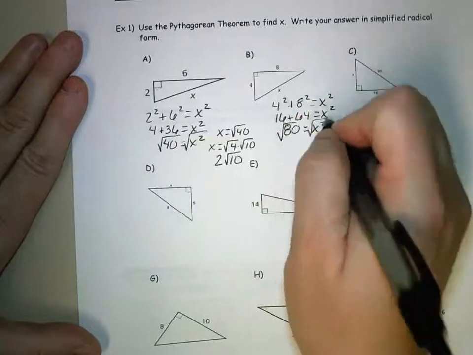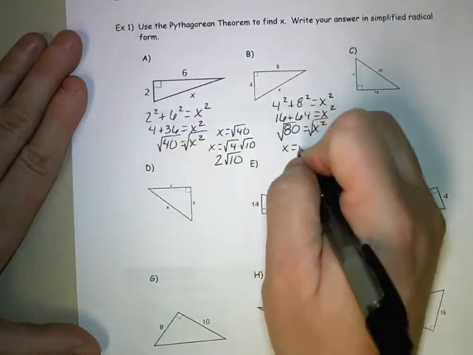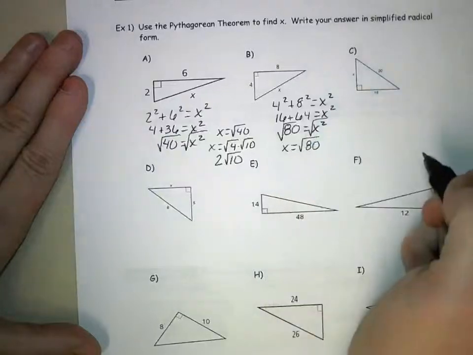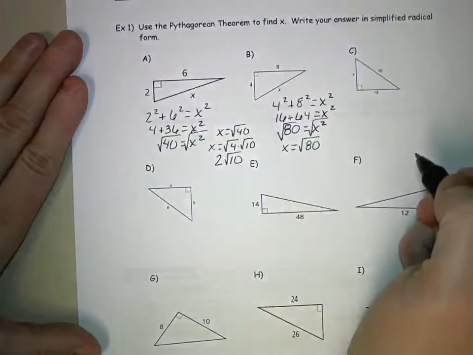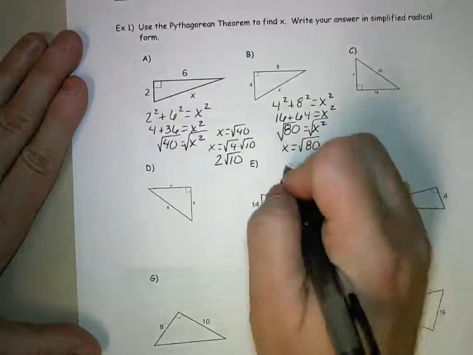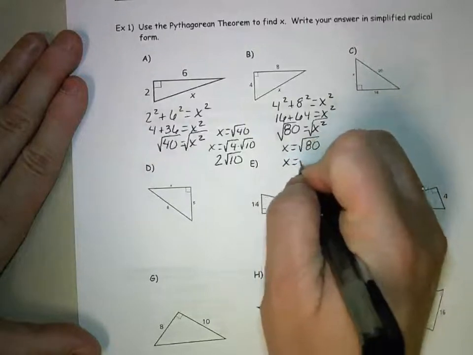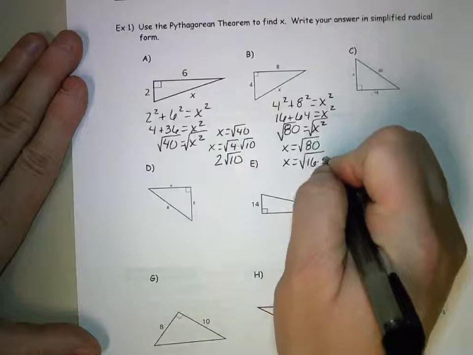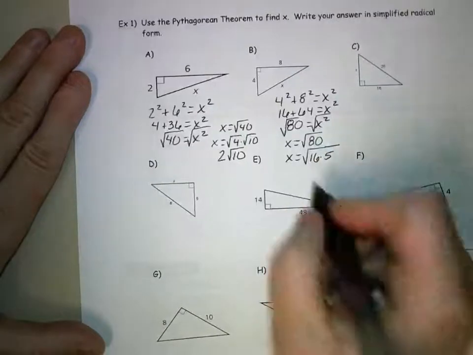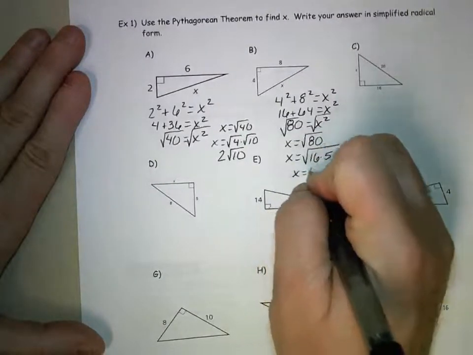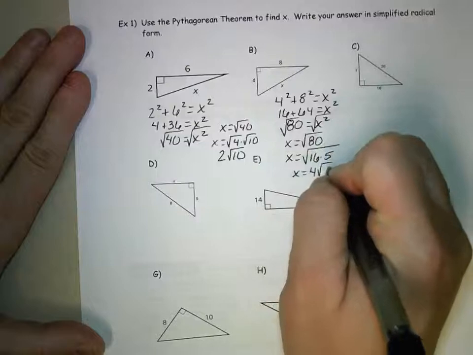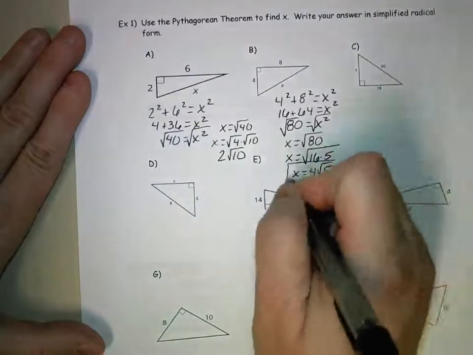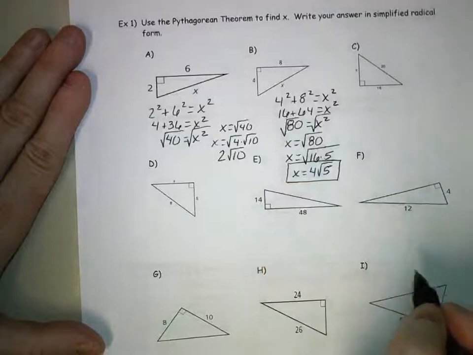And when you square root both sides, x equals the square root of 80. And 80 can be broken down into 16 times 5. So you end up with 4 times the square root of 5. And that would be your final answer.